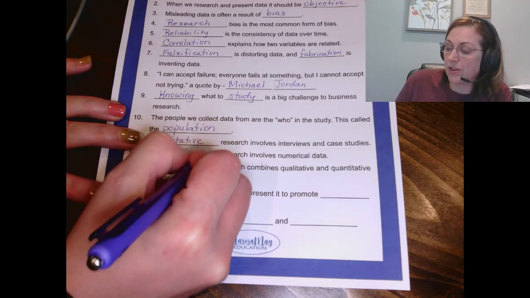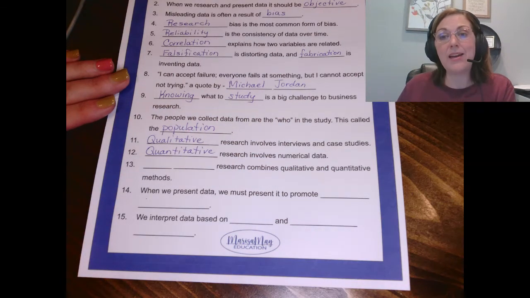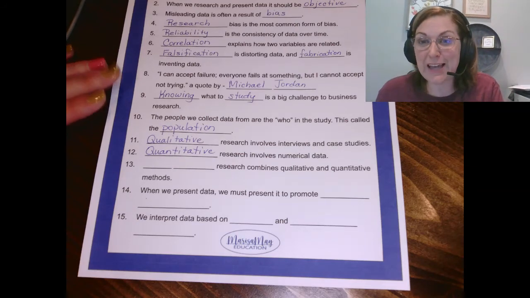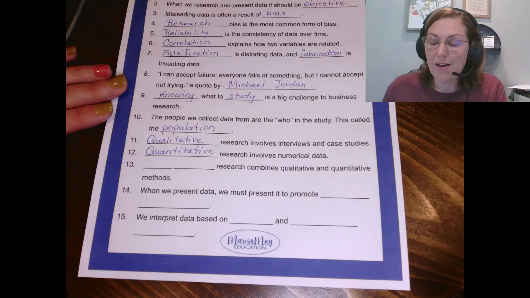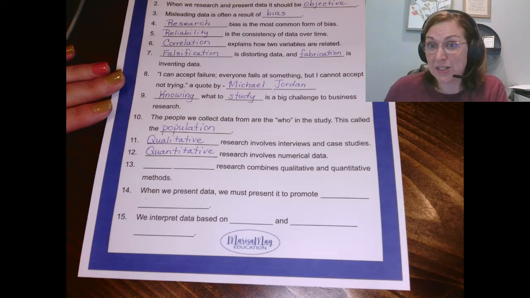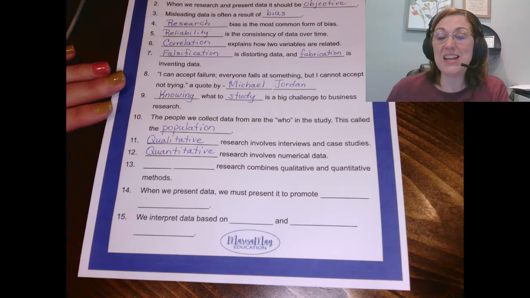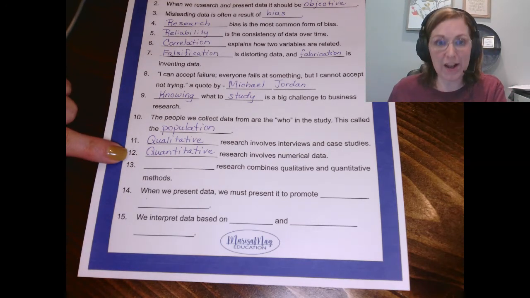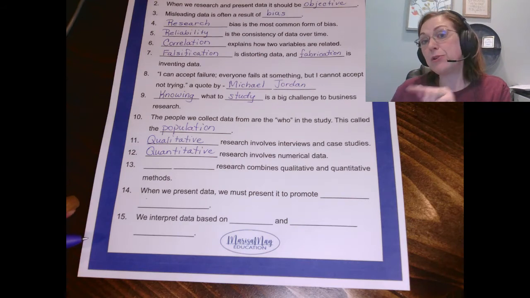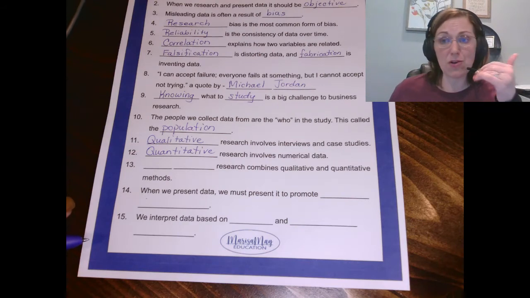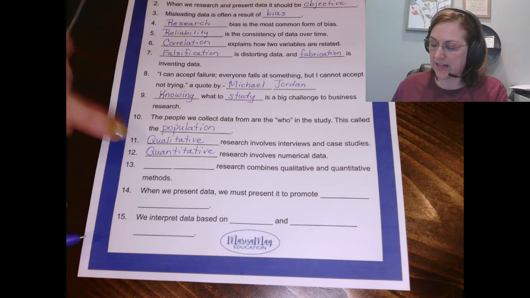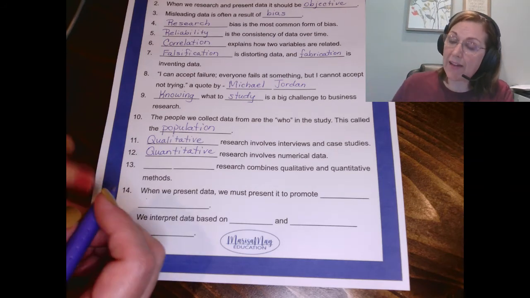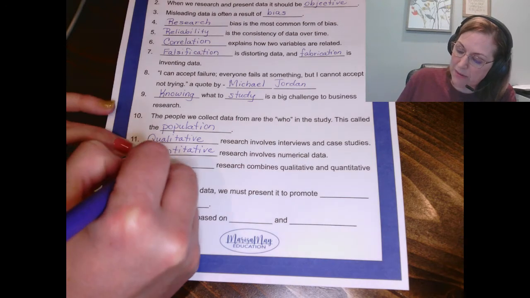So this is where you're collecting numerical data and you're running some tests on it. Maybe you're calculating the average, the mean, and the mode. Maybe you're performing some other statistical tests on that data. But if it focuses on the numbers, then it's going to be quantitative research. If it focuses on the words, the interviews, the case studies, that's going to be your qualitative research. Then you can have another type of research. It's called mixed methods.